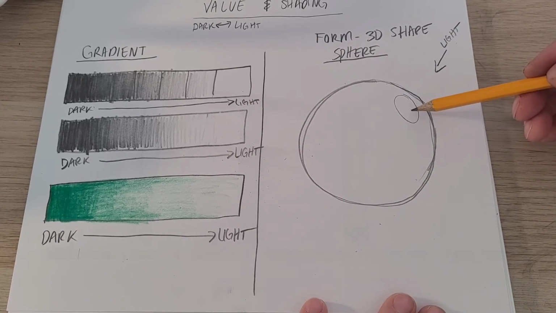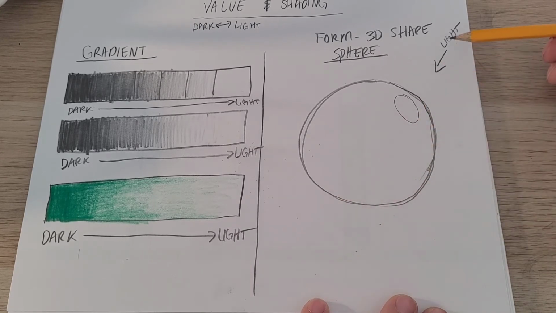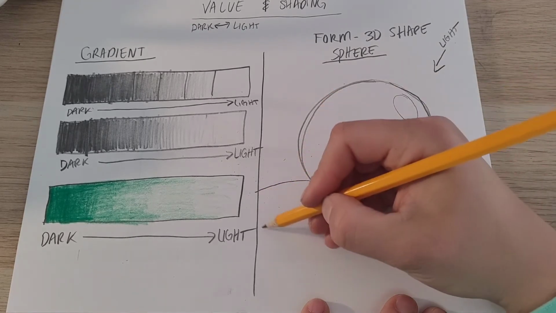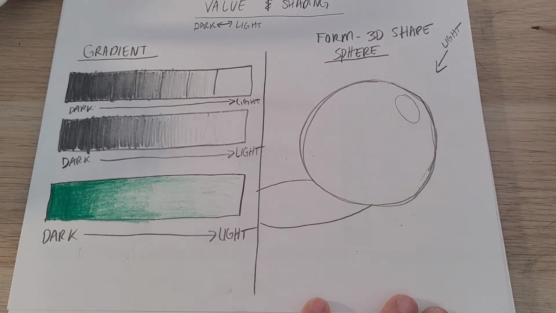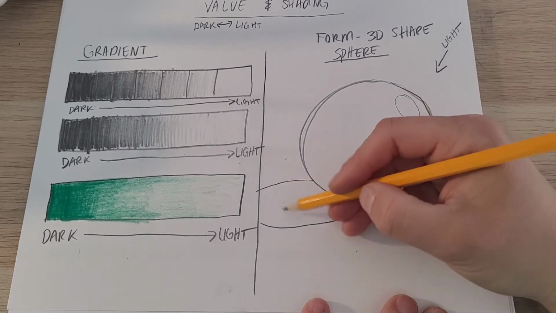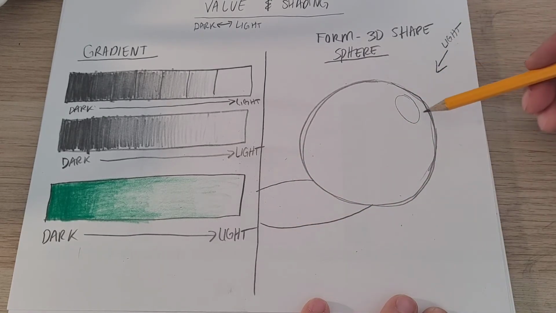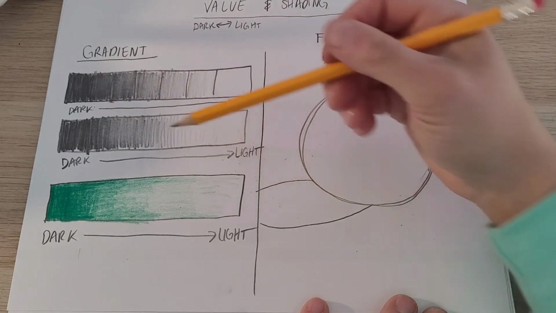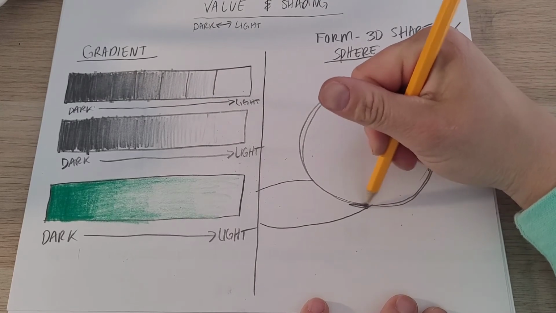If that's the highlight, then the shadow is going to be on the opposite side. The shadow is going to kind of go off my frame, but it's going to be right there. Now this is going to be the darkest. So if this is the highlight, this is going to stay white, and this is the darkest.